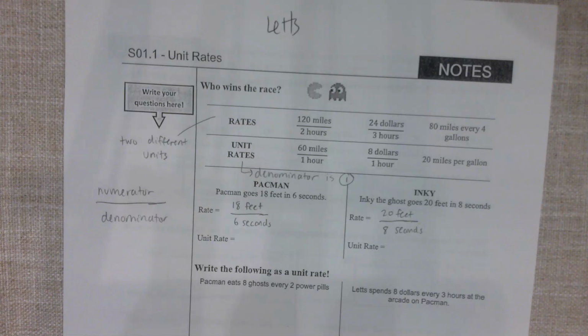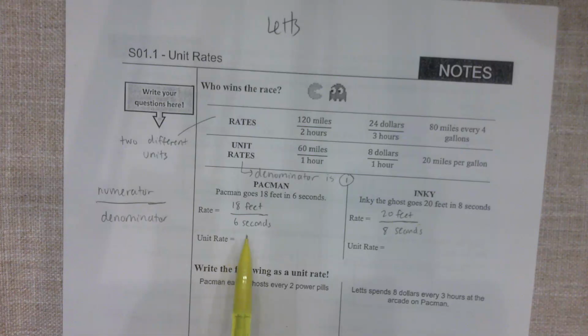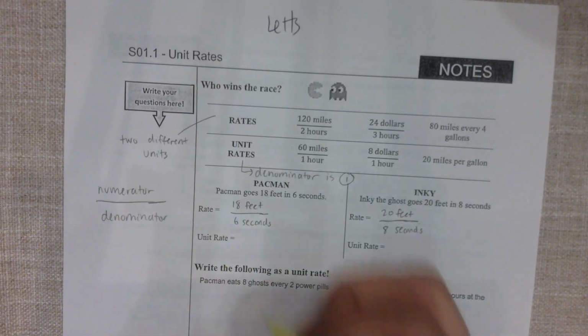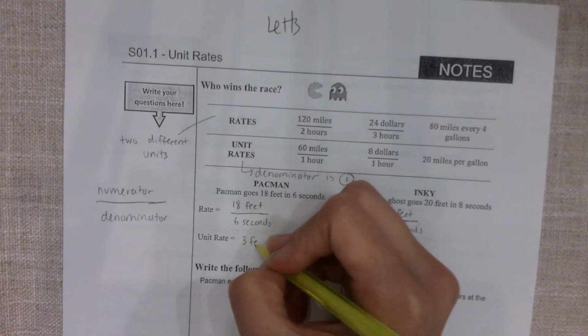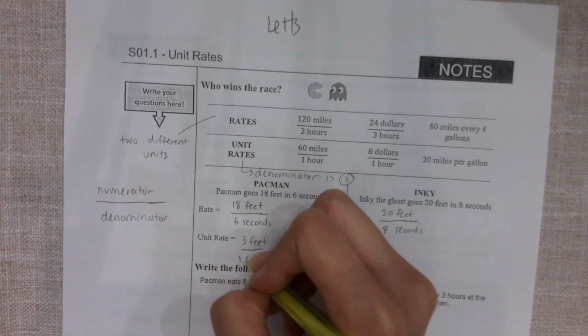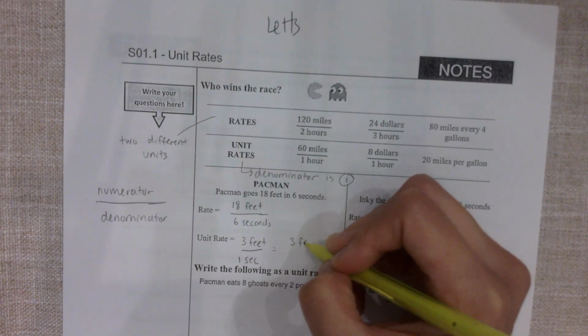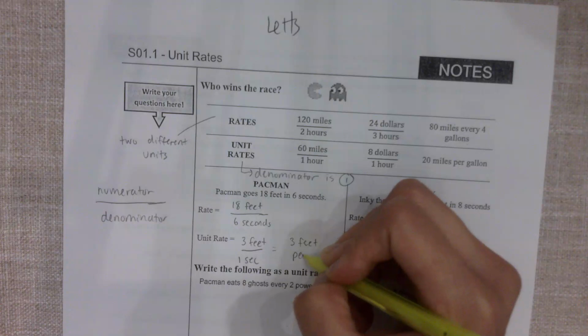Right? And so we want to be able to reduce this so that there's a 1 on the bottom. So this one's a little easy because 18 is divisible by 6, right? So 18 divided by 6 is 3. So we get 3 feet every 1 second, or we can write it as 3 feet per second.